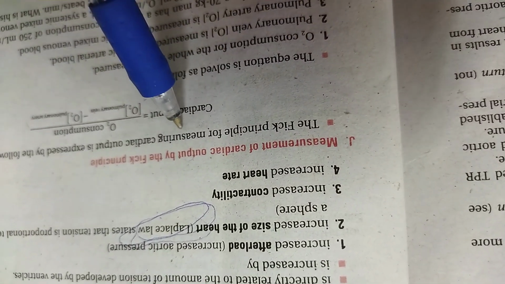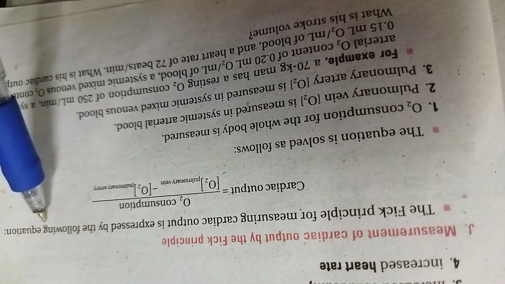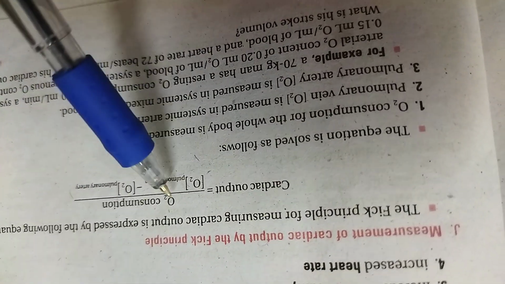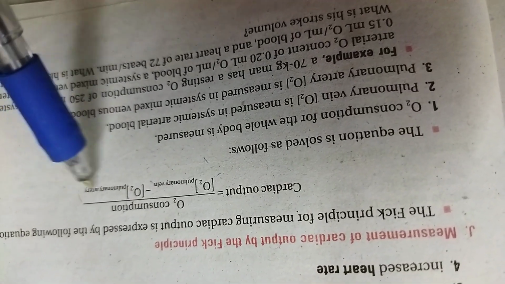Measurement of cardiac output by Fick's principle. So we are going to do cardiac output measurement. Fick's principle for measuring cardiac output is expressed by the following equation. This equation is important too. Cardiac output is equal to oxygen consumption divided by oxygen in pulmonary vein minus oxygen in pulmonary artery. In cardiac output we put oxygen consumption on top, and below it oxygen in pulmonary vein minus oxygen in pulmonary artery.